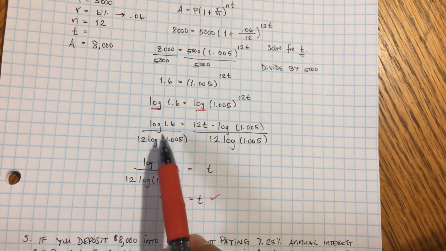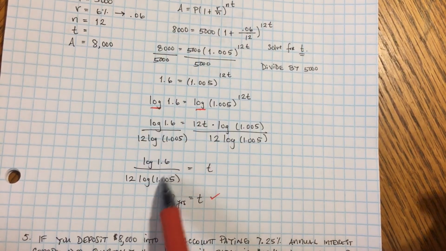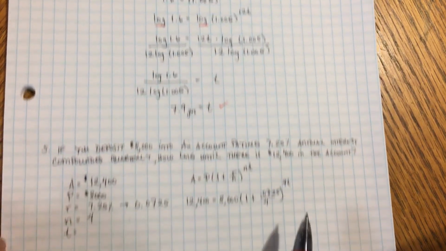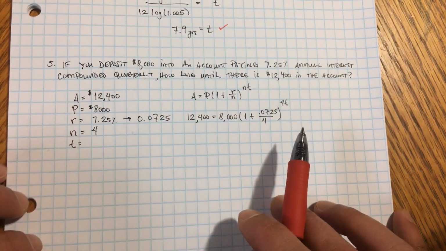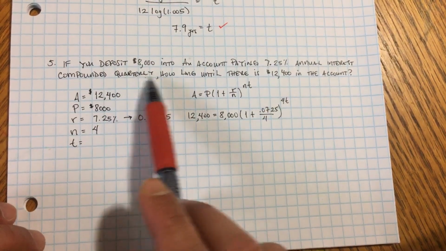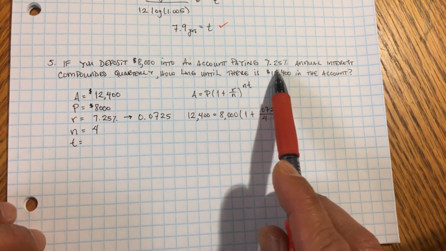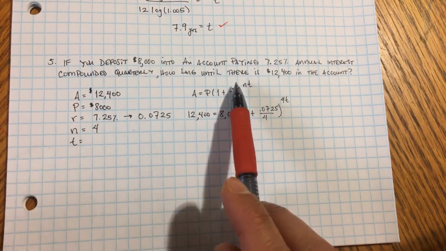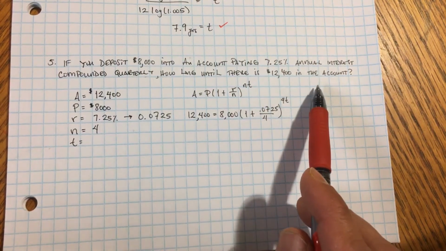Sorry. You end up with dividing, calculator, and you end up with 7.9 years. All right, guys? Let's go ahead and do another one. If you deposit $8,000 into an account paying 7.25% annual interest compounded quarterly, how long until there's $12,400 in the account?